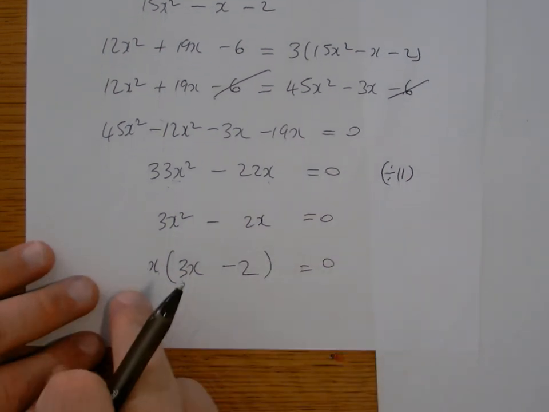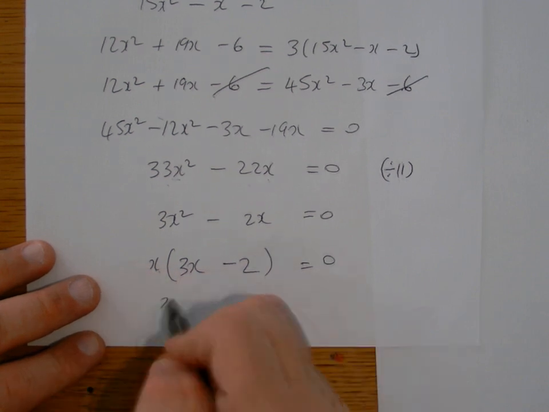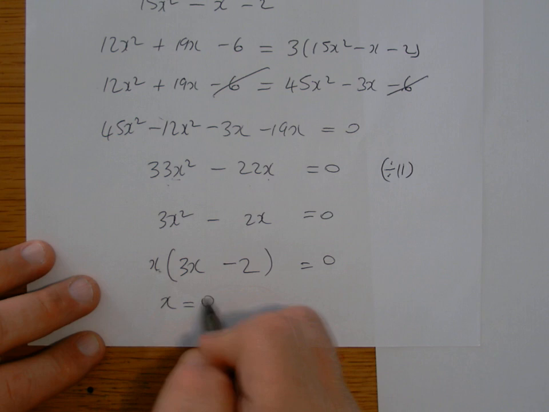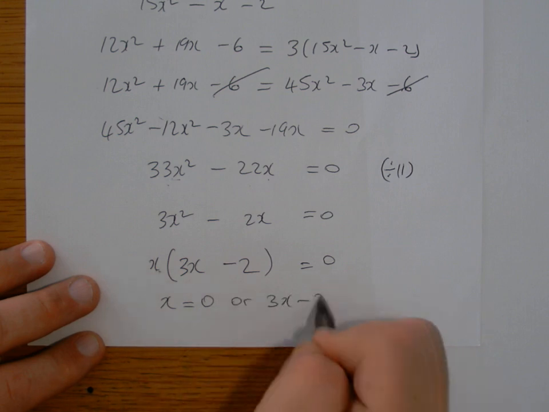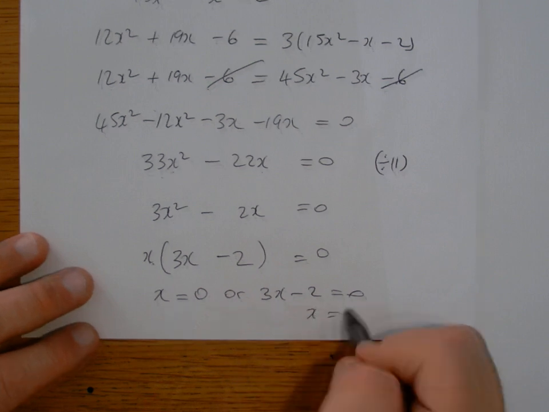So you've got then x times the bracket is 0, so it's an either or situation. Either the x has got to be 0, or the 3x minus 2 has got to be 0. So that means x is 0 or x is 2/3.